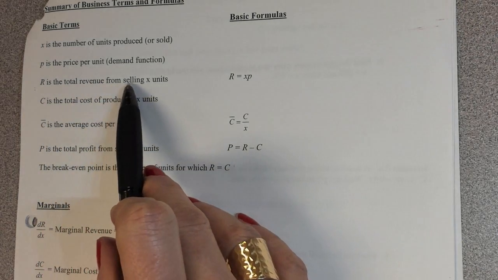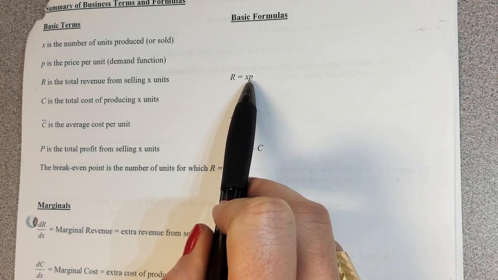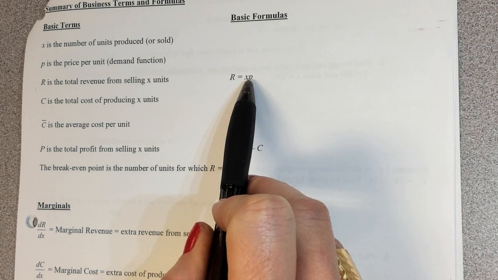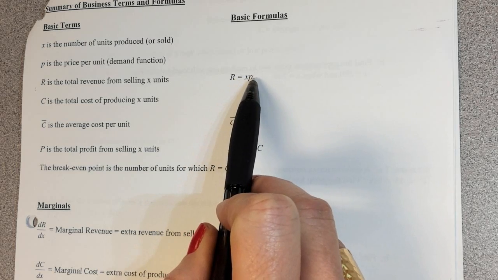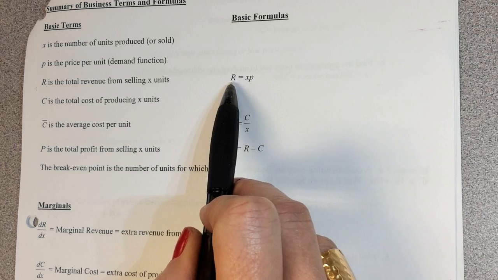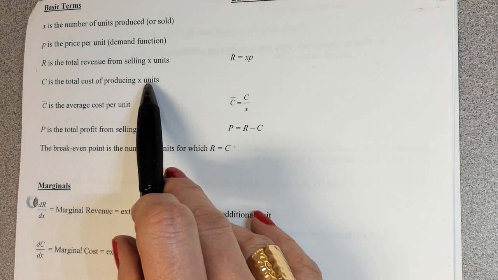R is the revenue from selling X units. So for example, let's take the graphing calculator example. We can sell those for probably $100. That's what the new TIs are going for. And if we sell 1,000 of those, it would be 1,000 times 100. That would be what our revenue would be. Revenue is the amount of money that we have coming in. C is the cost of producing X units.